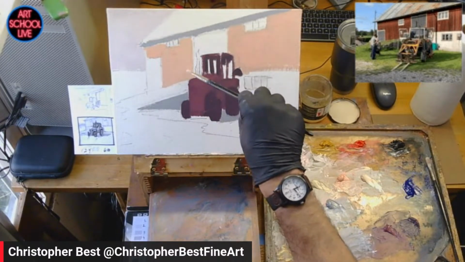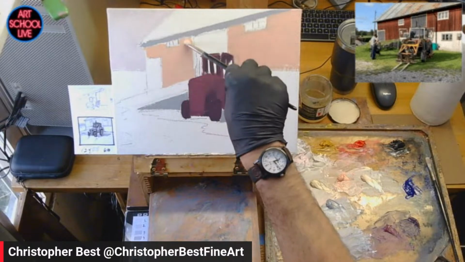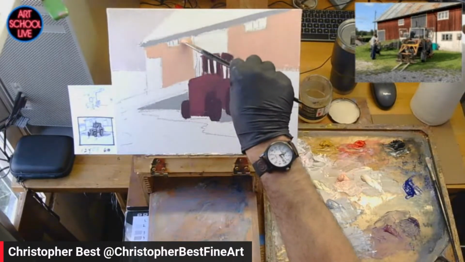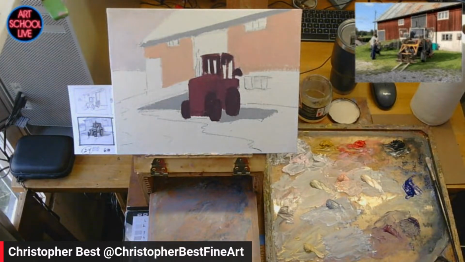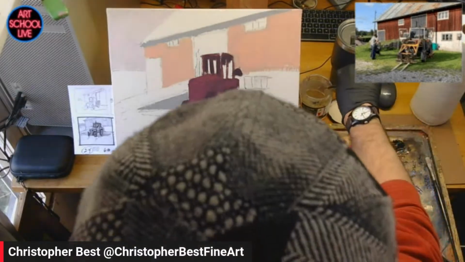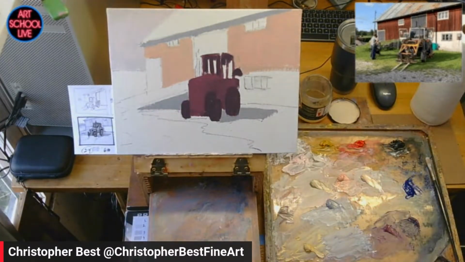So, taking the markers out instead of the paint, and just having those 12 values to work with, or 10 values. Yeah, absolutely. I was really surprised by that, honestly. Painting for, I don't even know, over 10 years before I even thought about doing that. And I was surprised by how valuable that was.